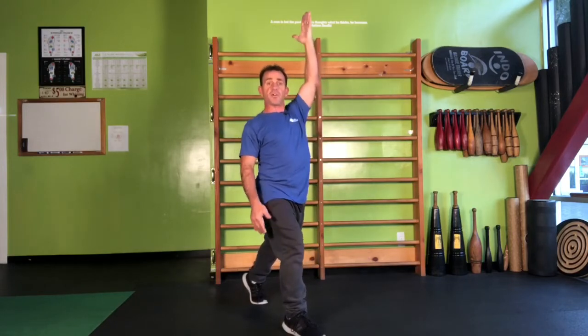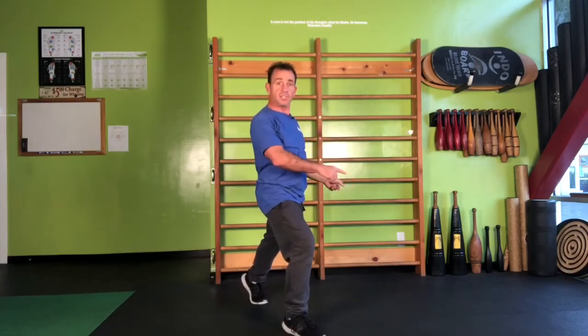And if we add transverse action into it, I can take this arm and just with palm up, bring it back as I travel forward, which is encouraging the rib cage now to rotate toward the forward leg as the pelvis is rotating away. So we've got the pelvis rotating in one direction while the rib cage rotates opposite. You can imagine how much load is going on there.